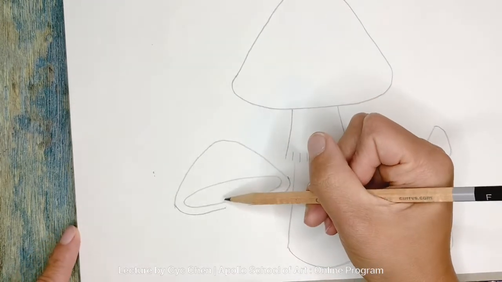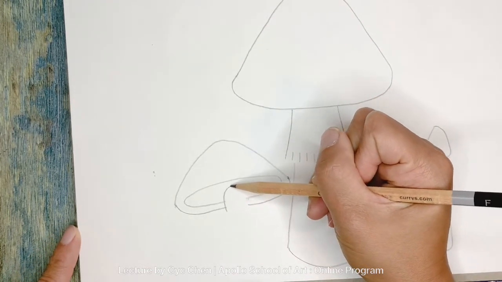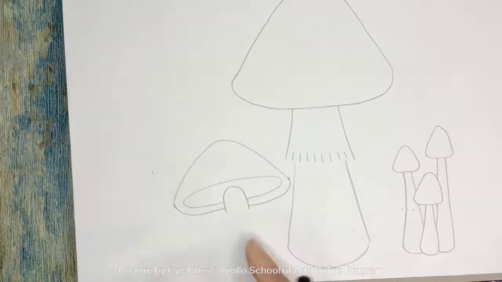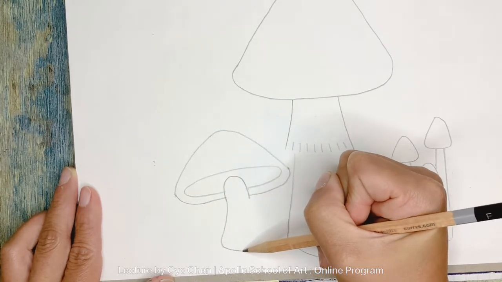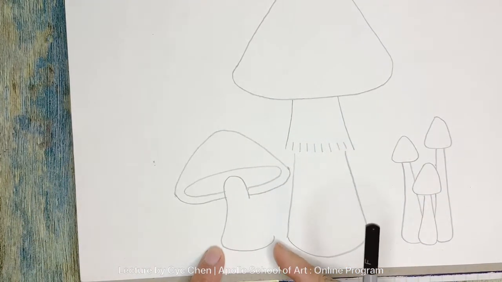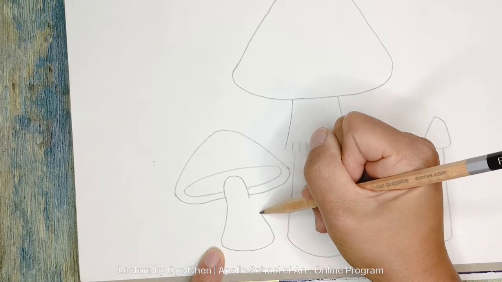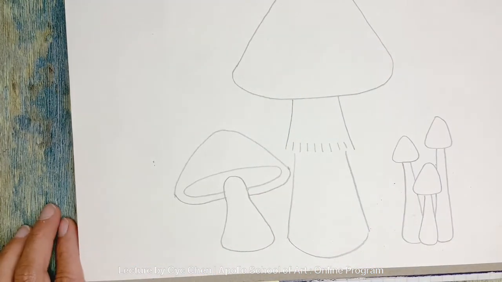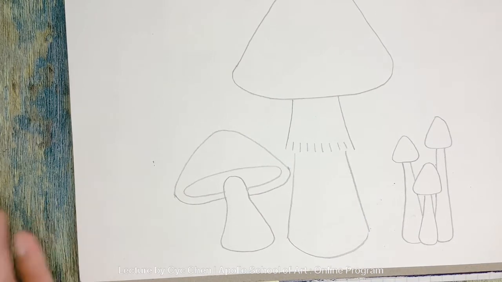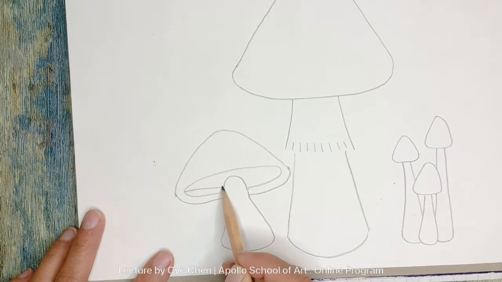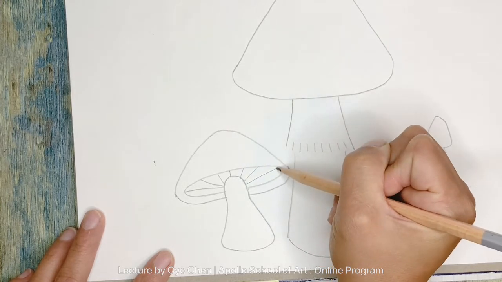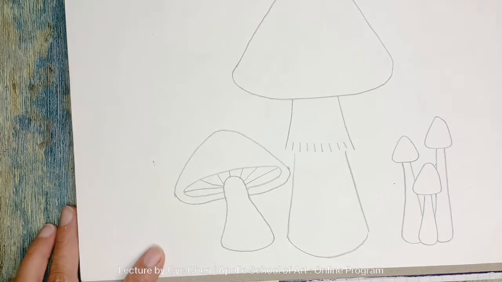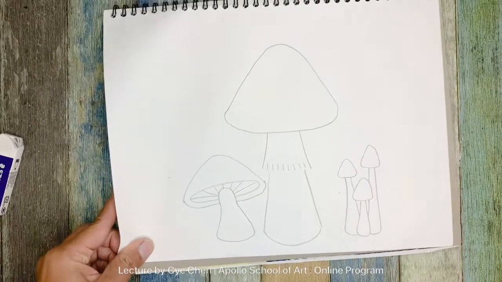Then a letter U upside down. Close. Continue. Make the bottom looks big. It's big. And close back. So that's my third one, but I haven't finished yet. So I have to add the line 1, 2, 3, 4, 5, 6, 7. Okay, I'm finished my third one. So let me zoom out.